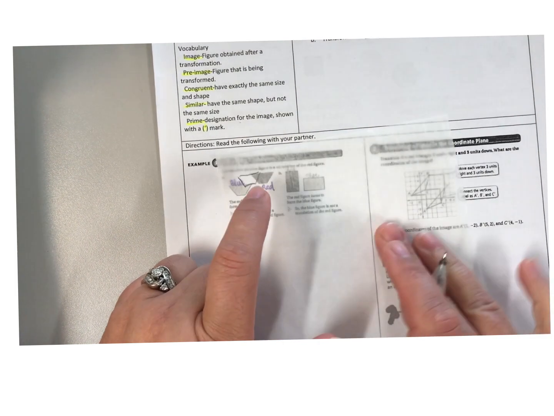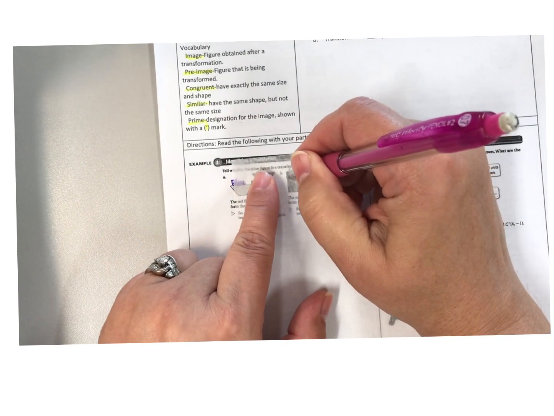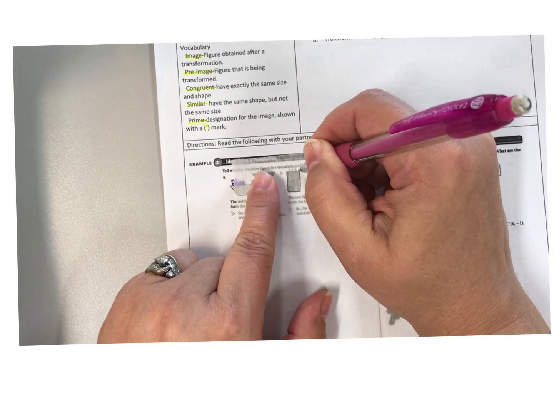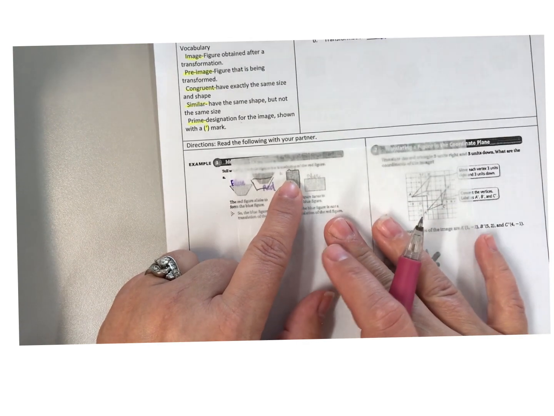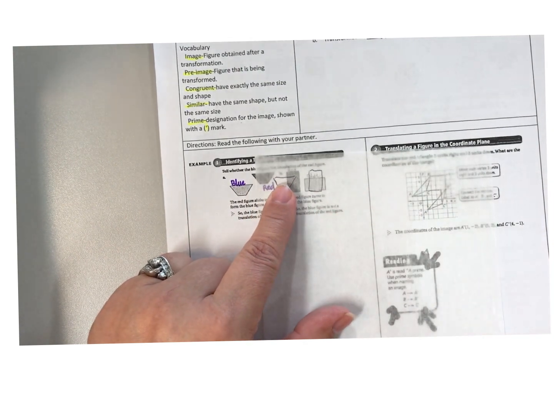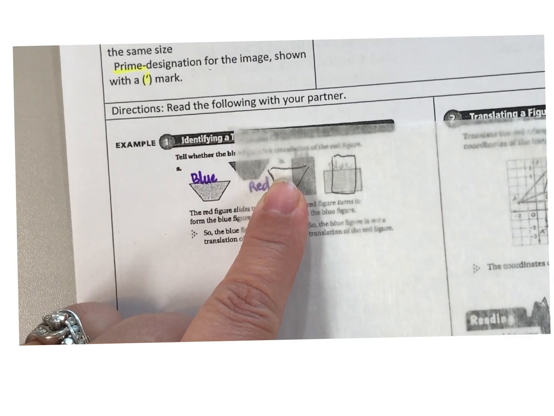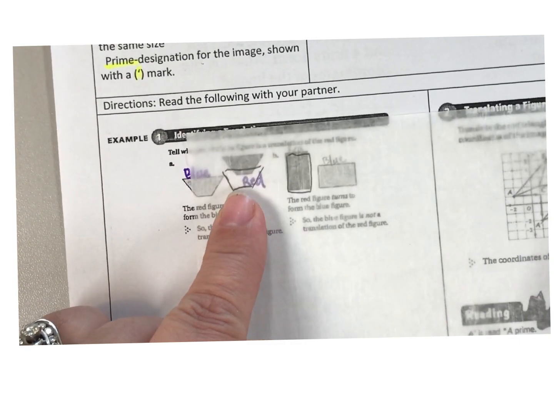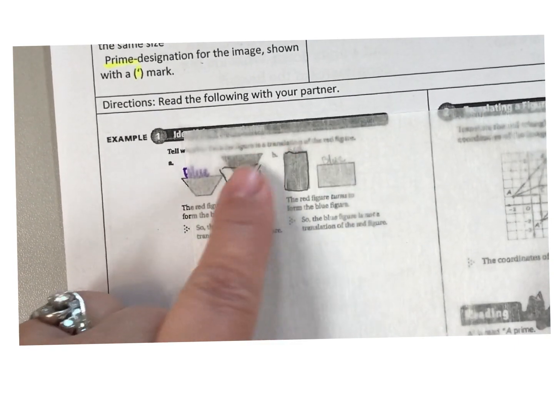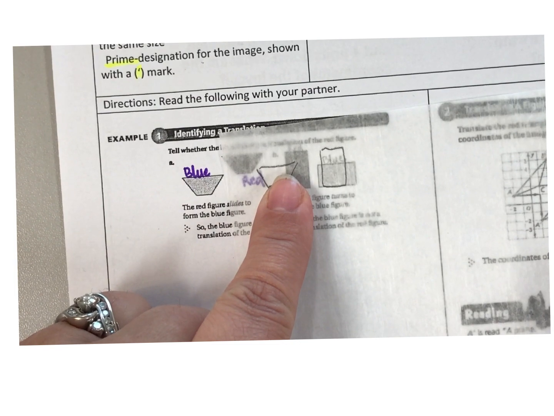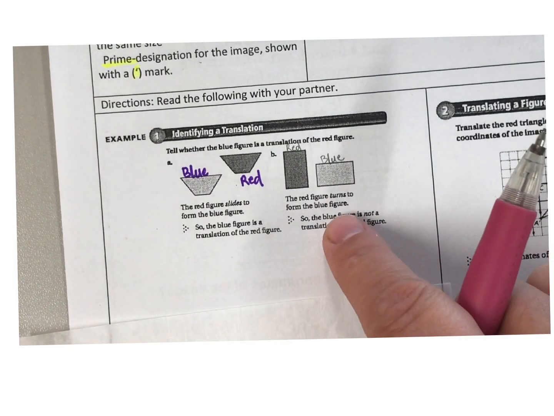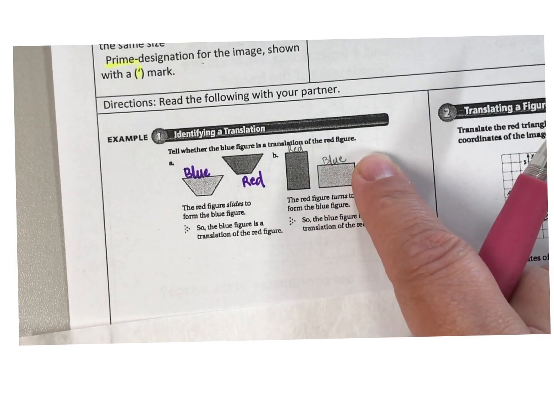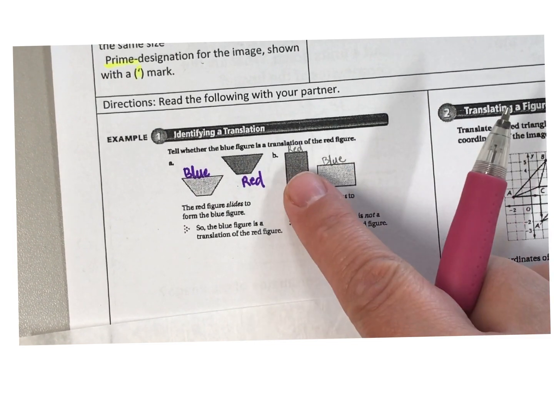Here is our blue. Okay, again, I'm going to trace this. And can I take this rectangle and slide it to be the same? I'll make this a little bit bigger so we can see it. So can I slide this rectangle to be like this? It is not. The red figure turns to make this one. So is it a translation? No, it's not. It turns.